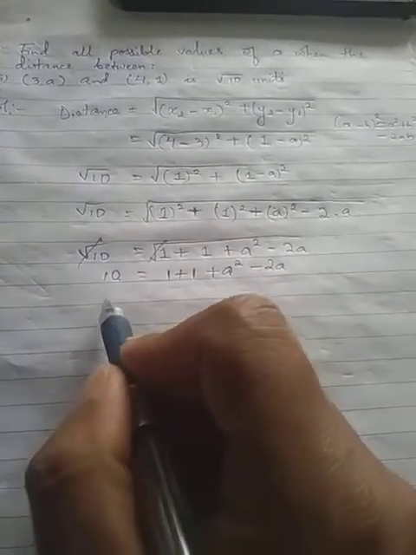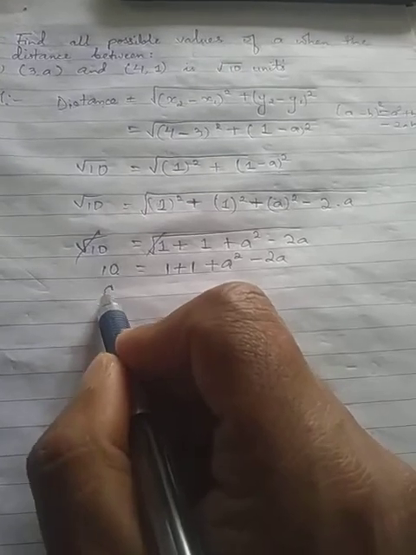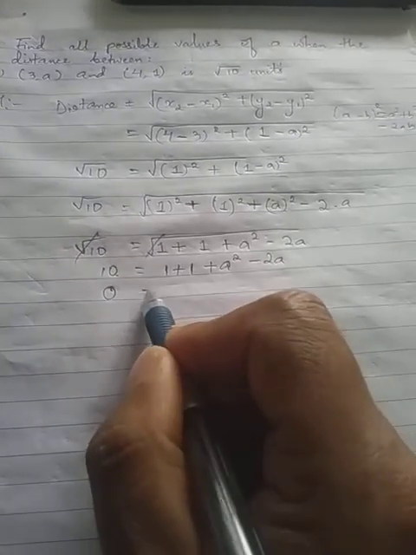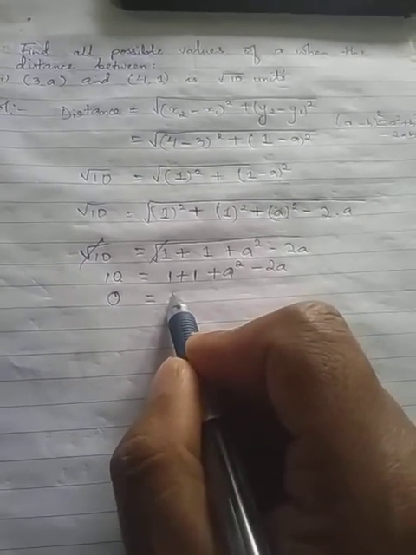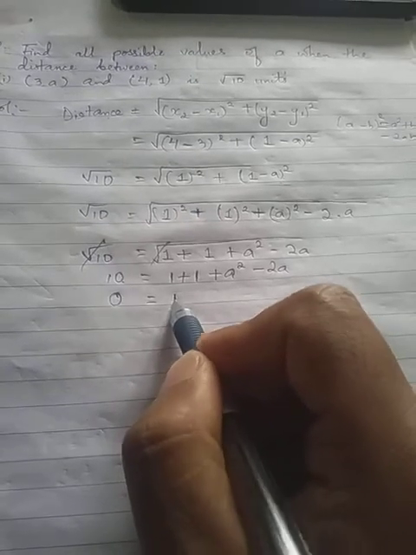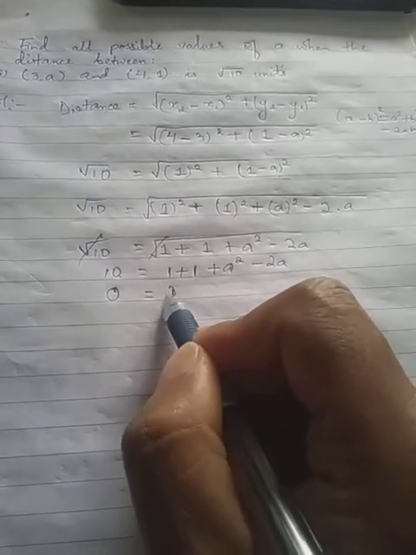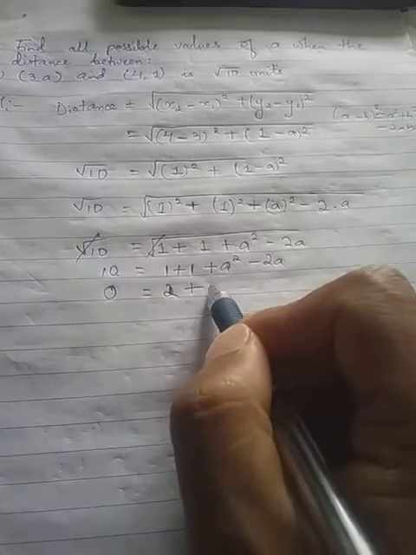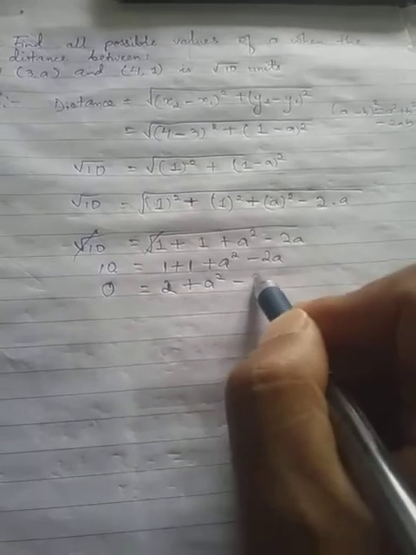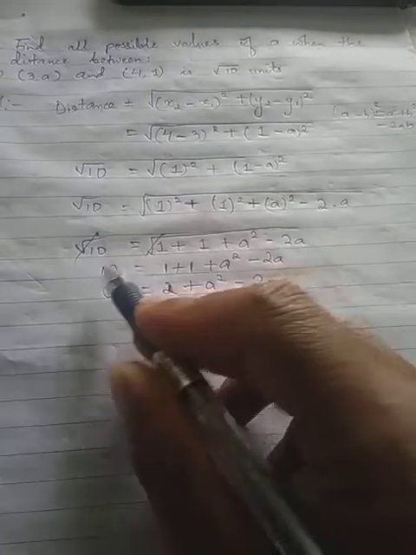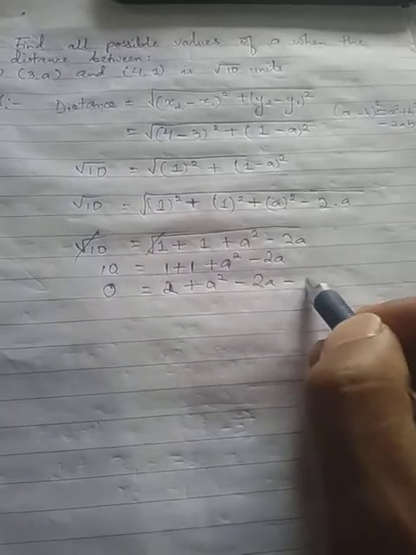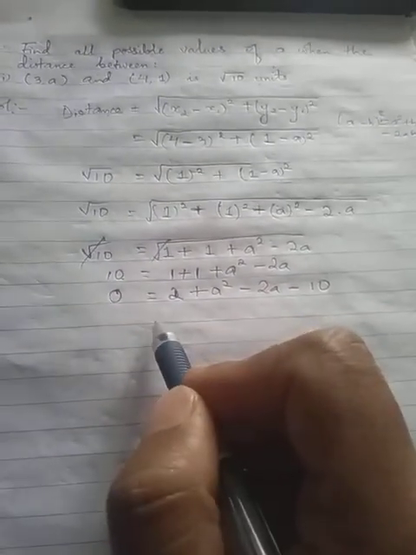Nothing will be left, so 0 there. 1 plus 1 will be 2, so 2 plus a square minus 2a, and after taking 10 across it becomes minus 10.